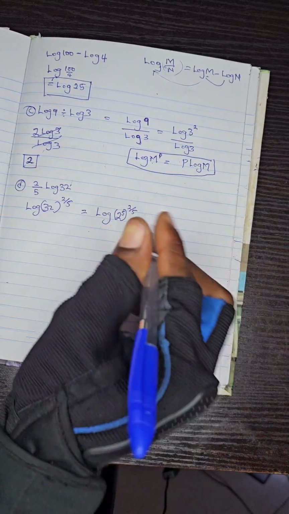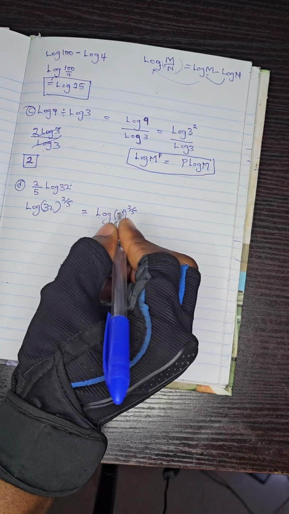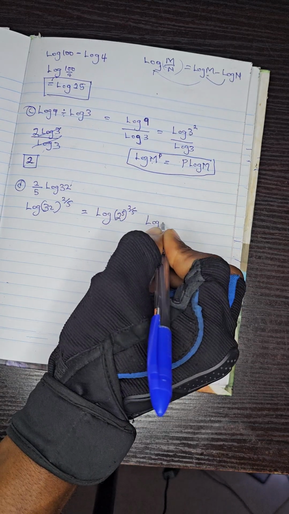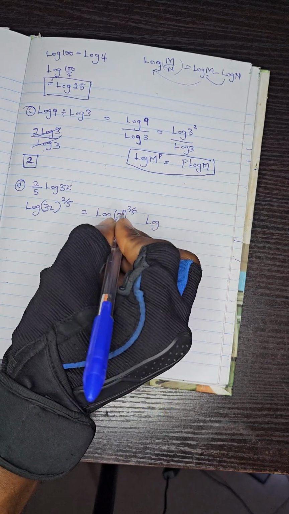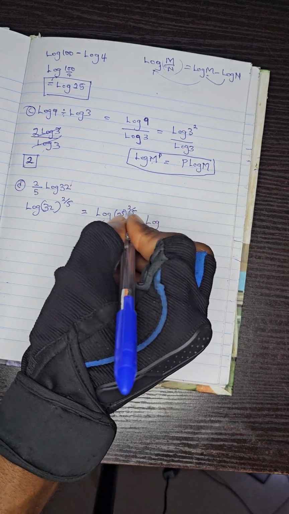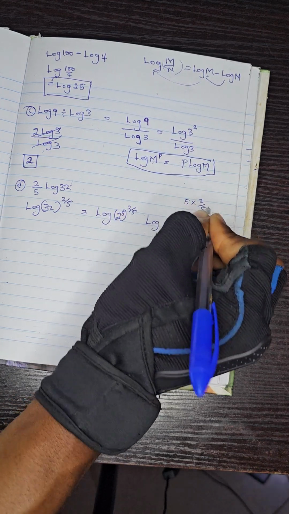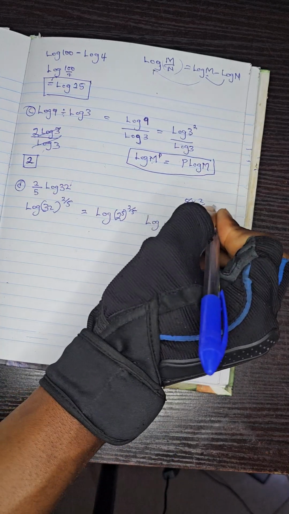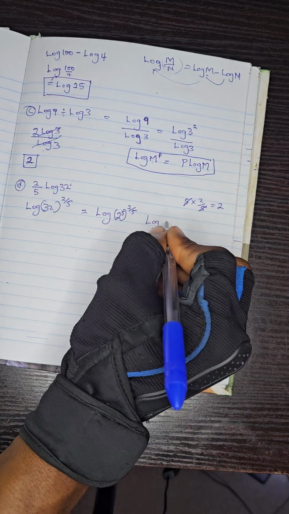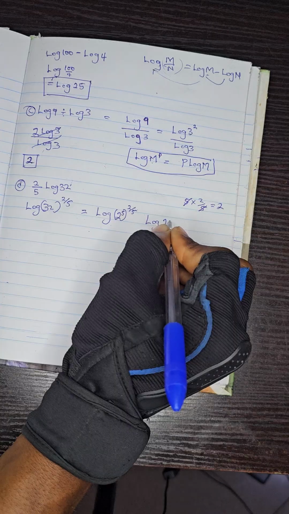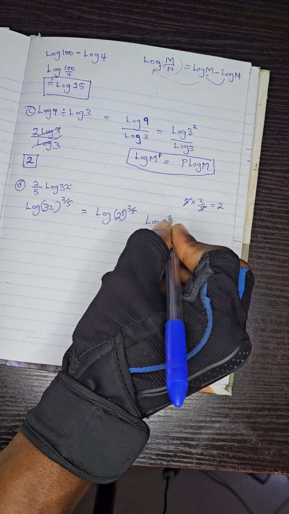And remember the laws of indices. When you open up the bracket, the two indices will multiply each other, so it will be log. If these two indices multiply each other, you have something like 5 times 2 over 5, right? So the 5 will cancel. You are now left with 2. So it will be log 2 square.